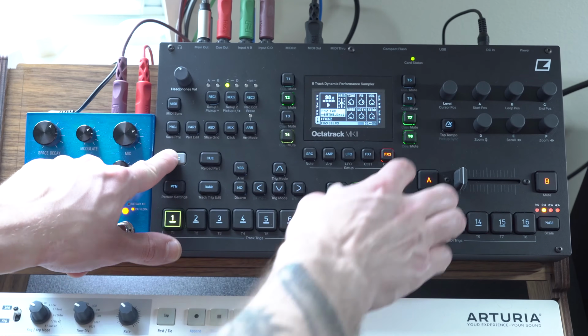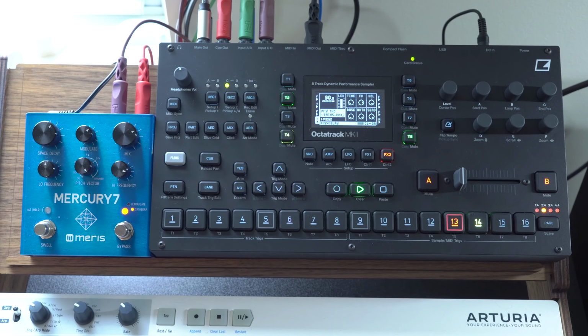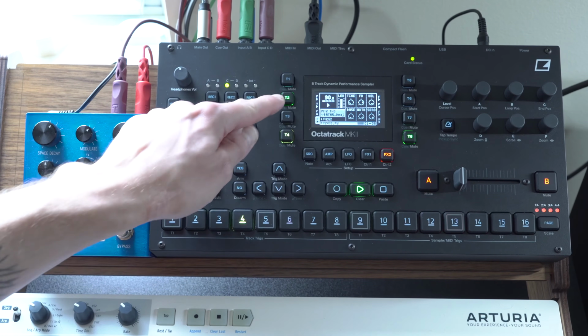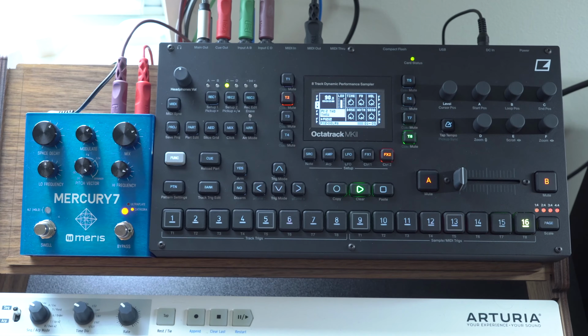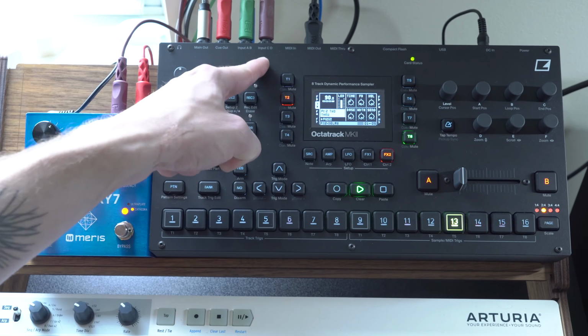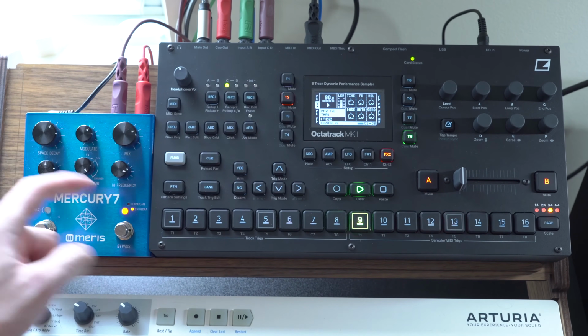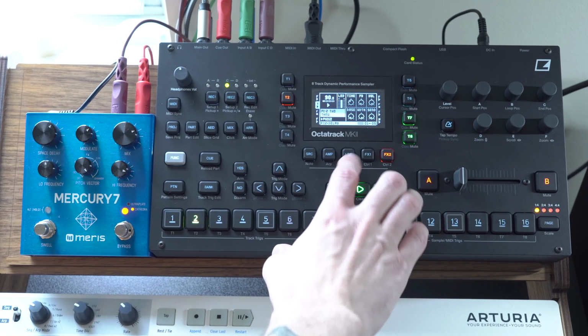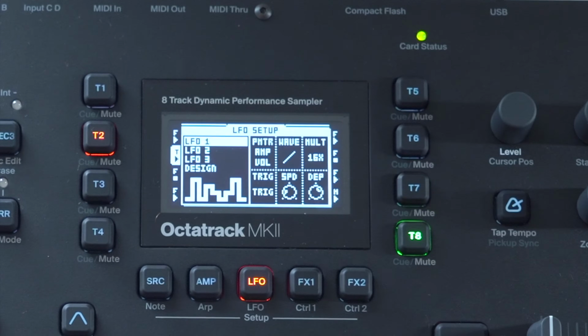And I'm gonna mute the main track. So this is all coming from the cue. This is the reverb. I have a shimmer setting. And on track 2, I have my Thru machine playing the audio from input C, which is what's coming from the reverb. And in order to get this pumping, I have an LFO.